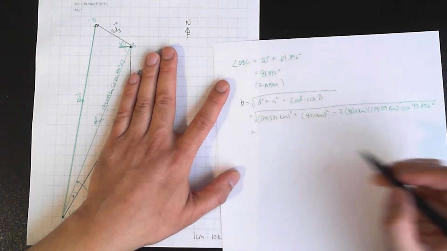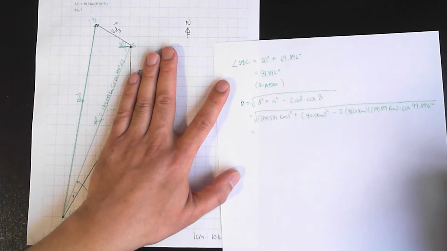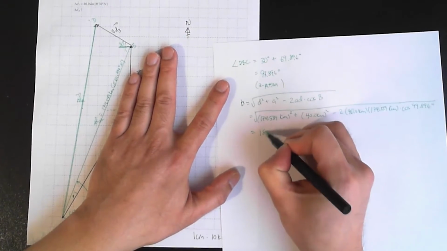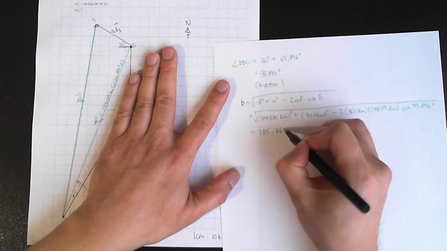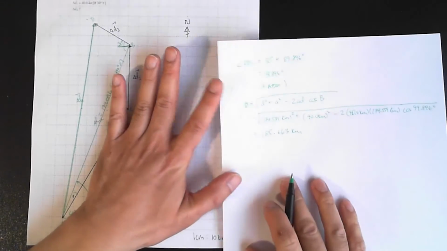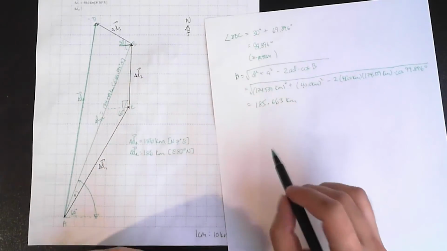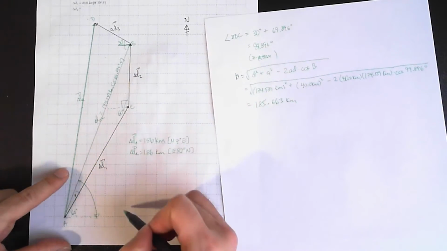Pulling out our trusty calculator, that will give us an answer of 185.663 kilometers.